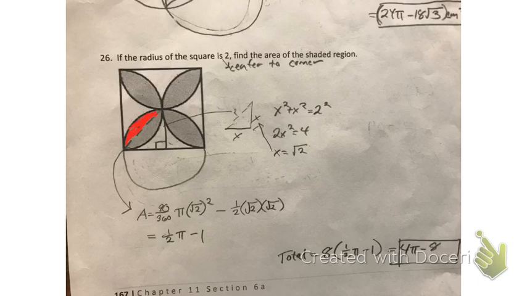Now, if I find this, I just have to multiply it by 1, 2, 3, 4, 5, 6, 7, 8, because I have 8 of them, and I have my answer. So I just need to find this little red sliver and multiply it by 8. Well, to find that sliver, I first need to figure out the measure of that angle, which is 90, right? We're dealing with a square, so that has to be 90. So at some point I have to use 90 divided by 360, right? That's the whole point of coming up with that. So I have my 90 divided by 360 times pi r squared, but I need to figure out what my radius is first.